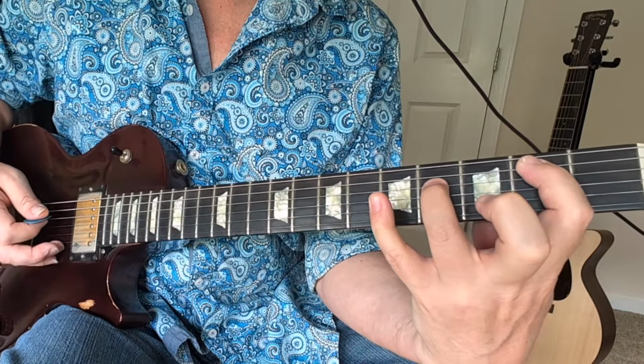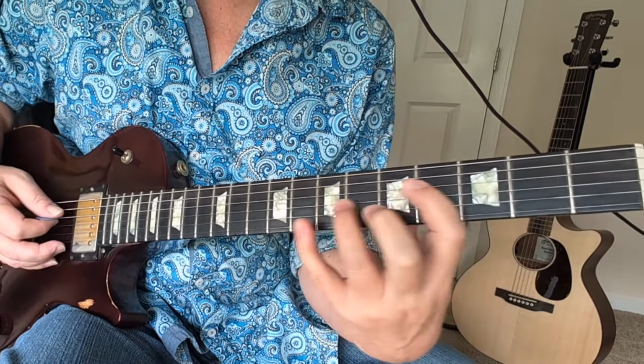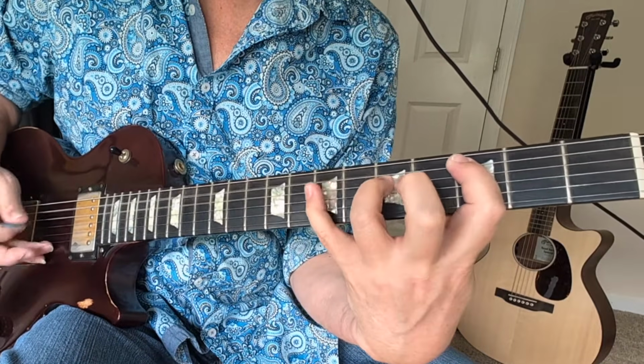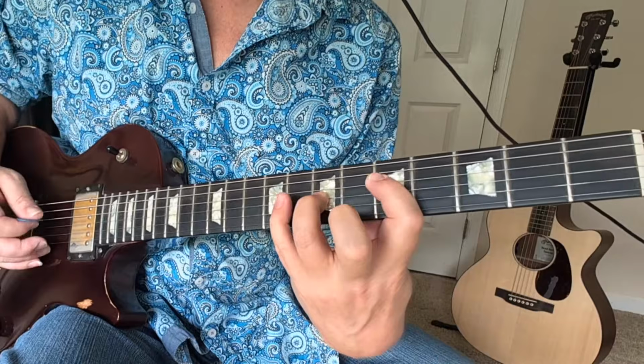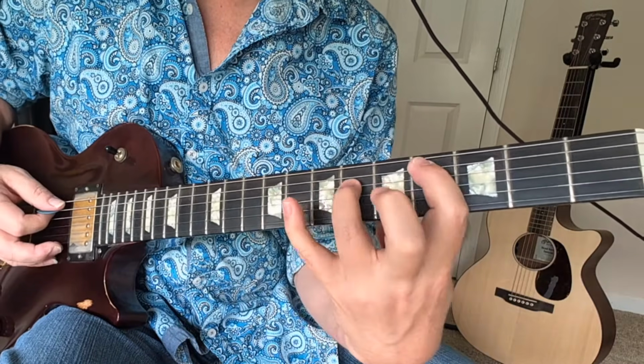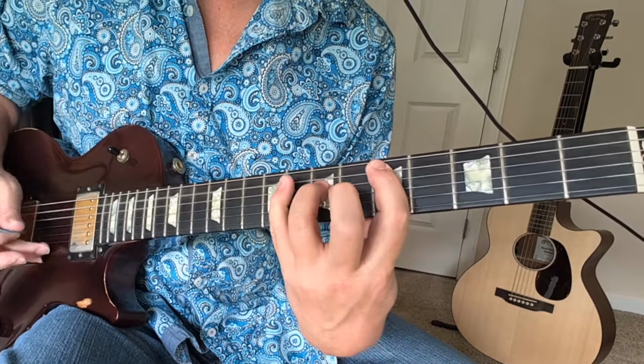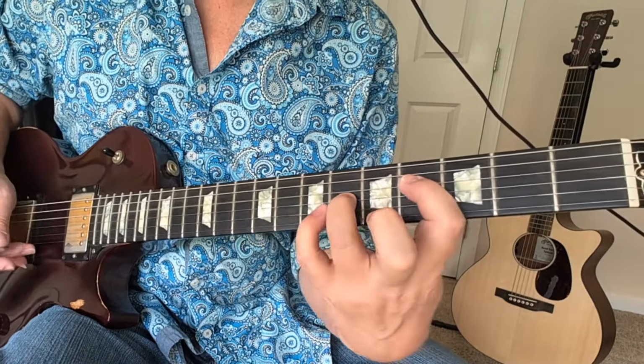So we just slid from the B power chord into the C, continued our honky tonk. Okay, then we're going to go back and then into the D. And then we get into the next verse.